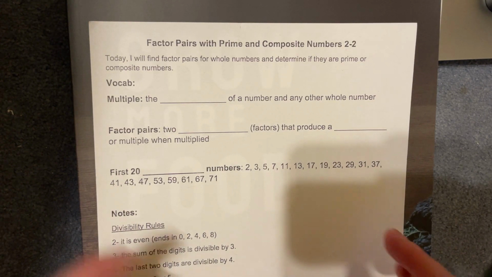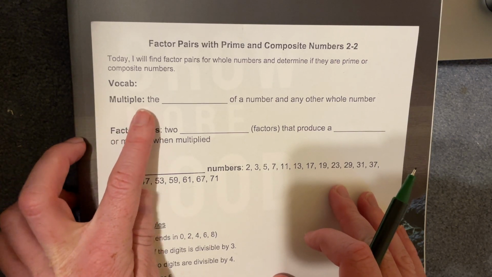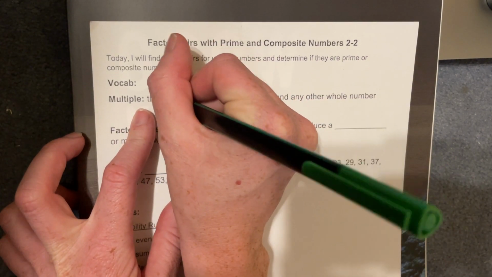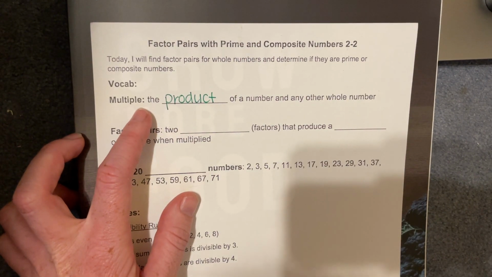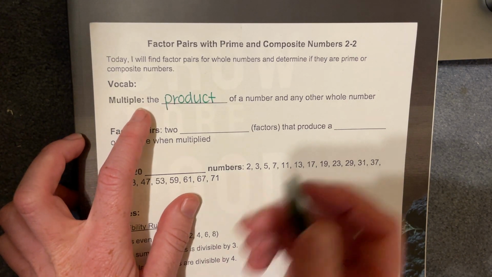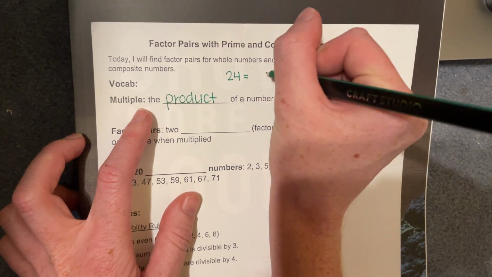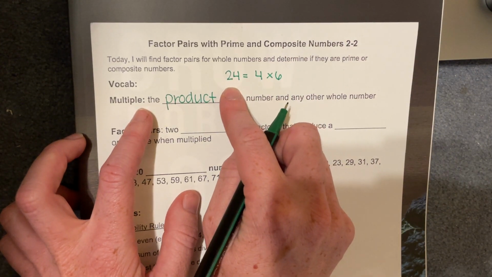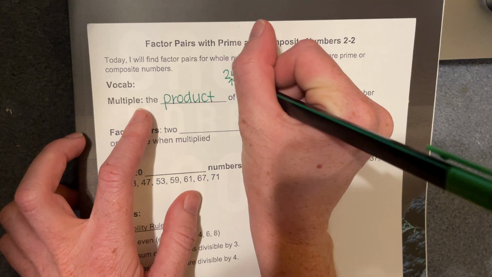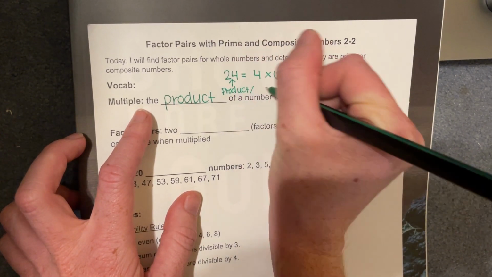So we're still working on a similar learning objective. We have some similar vocabulary words. So the first one is multiple. Multiple is the product of a number and any other whole number. So for example, if I have 24 equals 4 times 6, the product or the multiple is 24. So that's our product slash multiple.